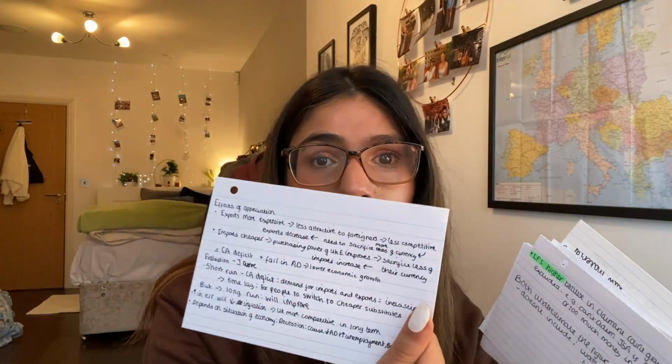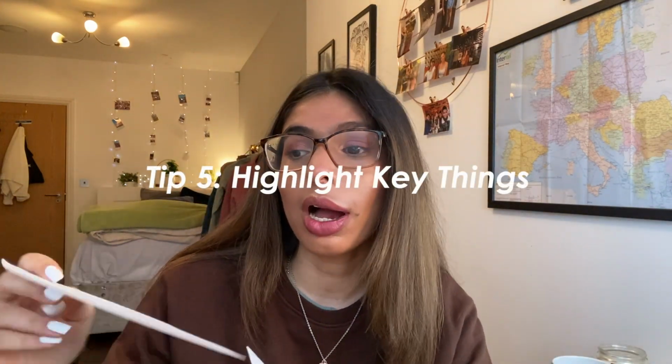And it's really important to just have 1 or 2 evaluation points. The examiner does not need 30 evaluation points. If you can think of 30, that is crazy, because I don't know how, but you do not need them. You only need maximum 3, but 2 detailed ones is more than enough. And then you can also write out the effects, but just keeping it really simple. And you can also highlight key things.